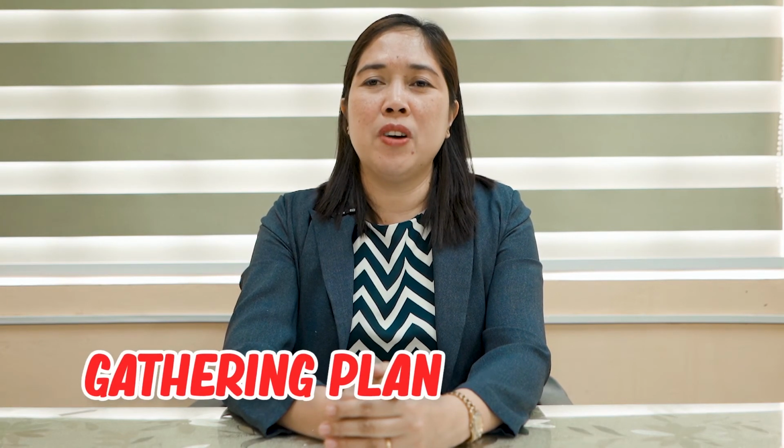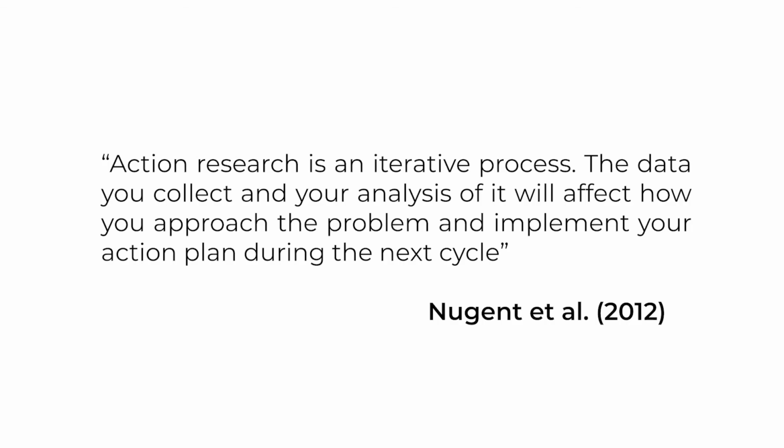Analyzing the data helps you as a researcher to reflect on what actually happened. This is an initial gauge if in the course of your research data gathering, you are getting the desired evidence of success. If not, you have the chance to revise your data gathering plan. Action research is an iterative process. The data you collect and your analysis of it will affect how you approach the problem and implement your action plan during the next cycle.